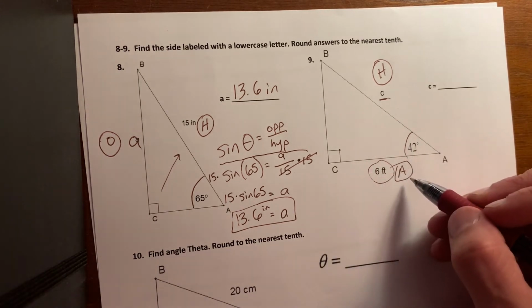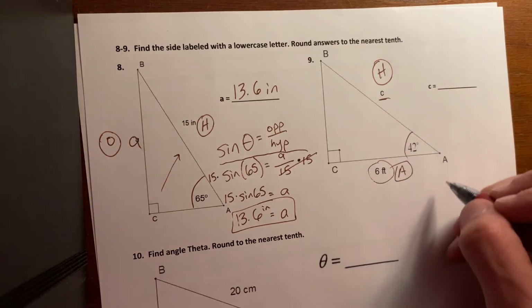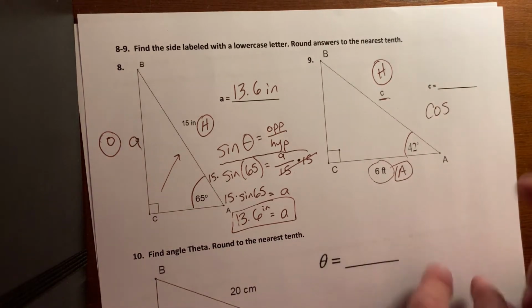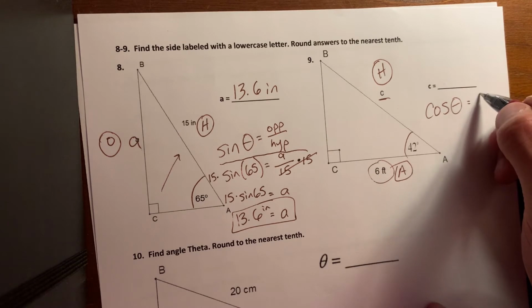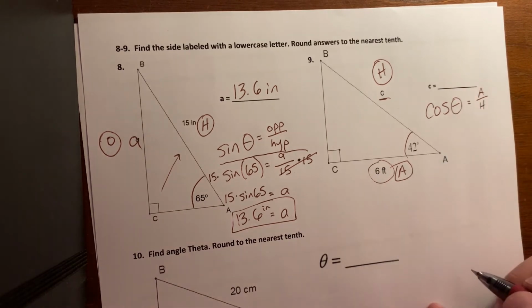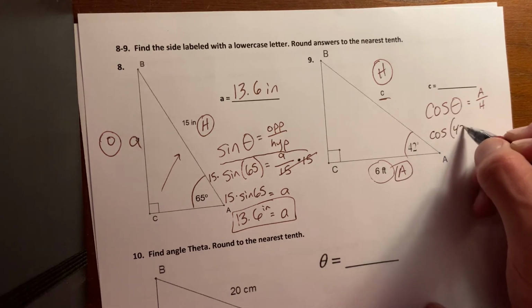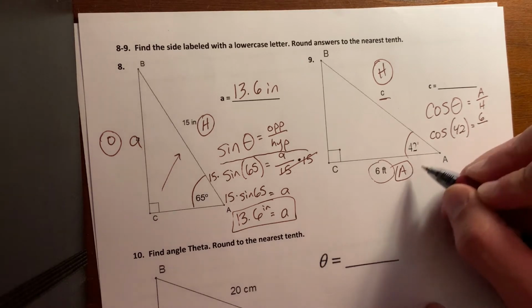So now I think, okay, adjacent and hypotenuse, what trig function is involved there? And that would be cosine. Cosine involves adjacent and hypotenuse. So I set up a similar equation, right? Cosine of an angle is equal to the adjacent over the hypotenuse, okay? So again, I substitute in what I know. Cosine of 42 equals 6. I know my adjacent side.